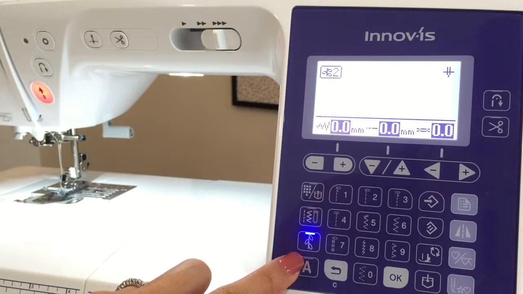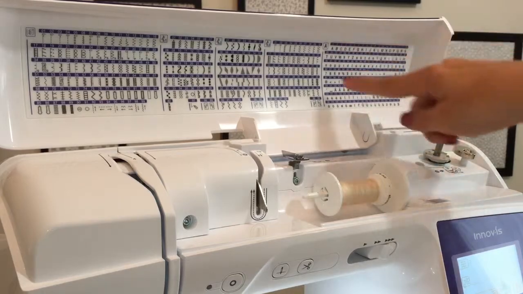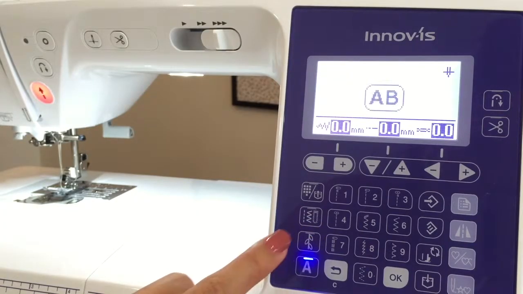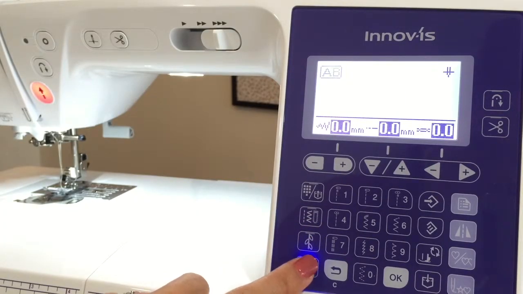And then the character stitches also have different modes, each being a different font. This machine has 5 different modes: Gothic, handwriting, outline, Cyrillic, and Japanese.